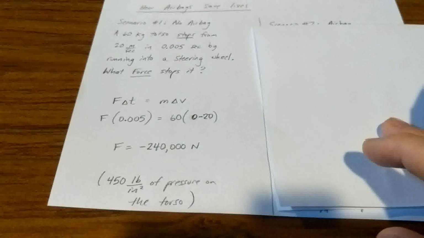Just to give you some kind of an idea of what this would mean for the person who experiences it, this applies an additional pressure of 450 pounds per square inch on the person being stopped by such a steering wheel. That's 450 pounds on each square inch of the surface area.